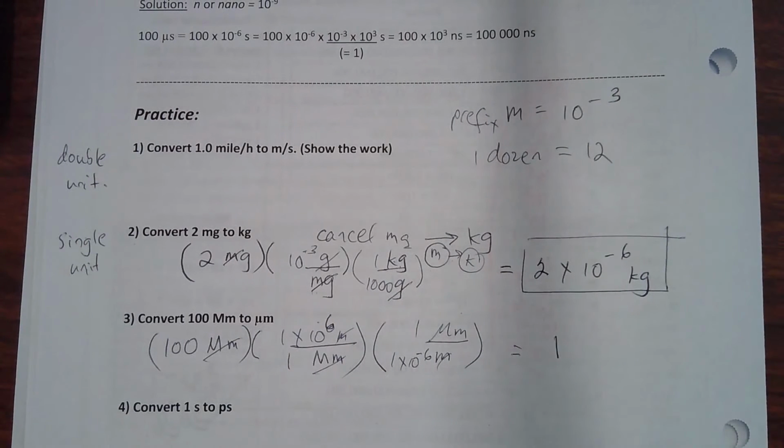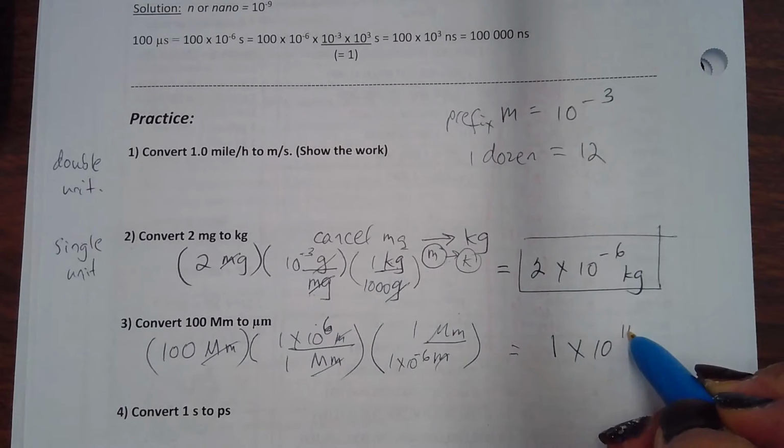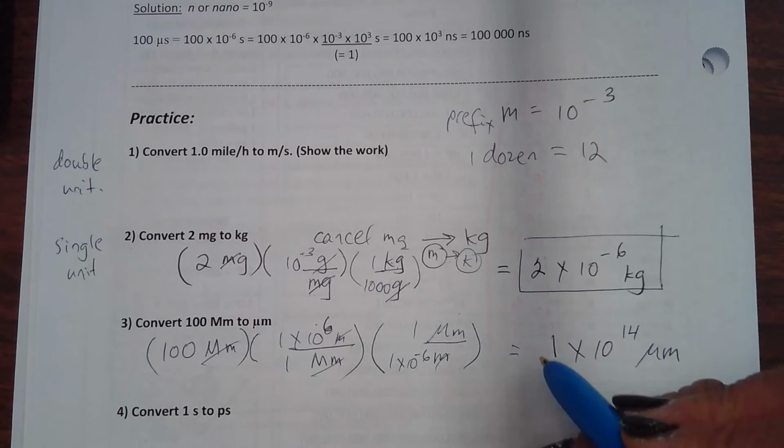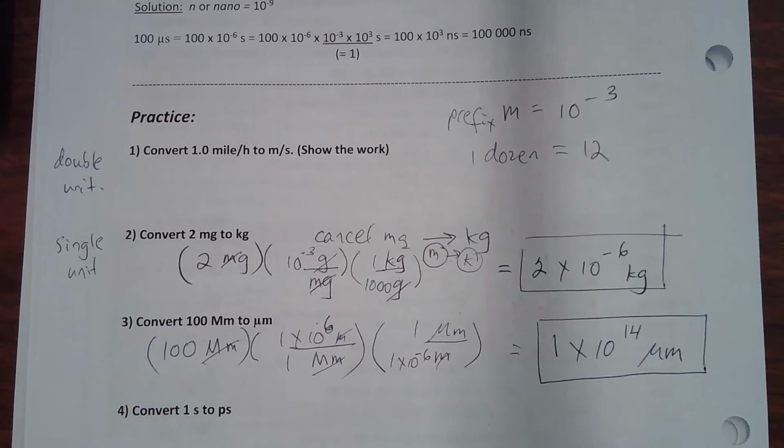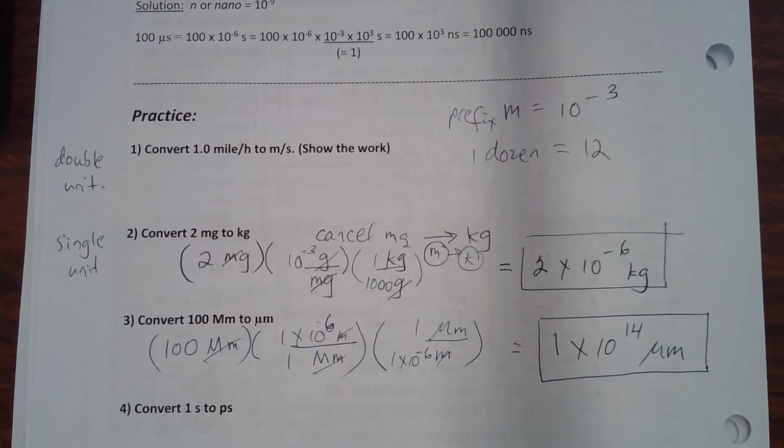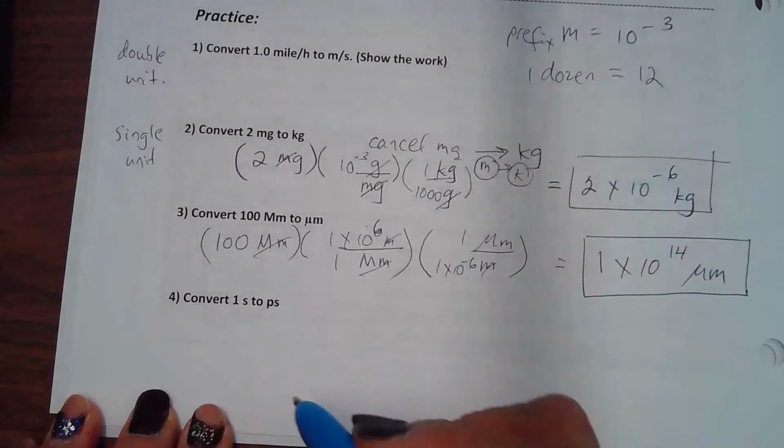Okay, so if you're done, number 3, try that one. What do you think is that letter P? So you're going from 1 second to 1 PS. So look at the chart again. So this is called pico.